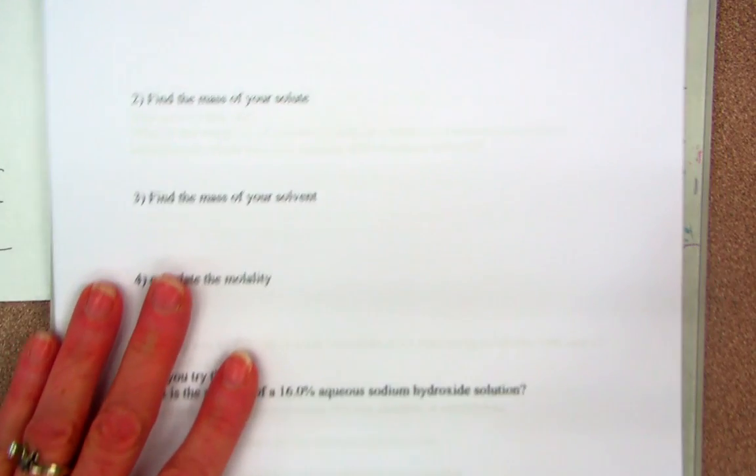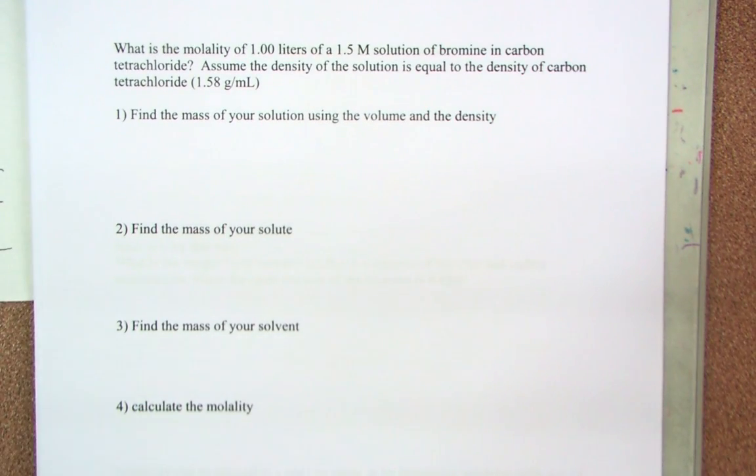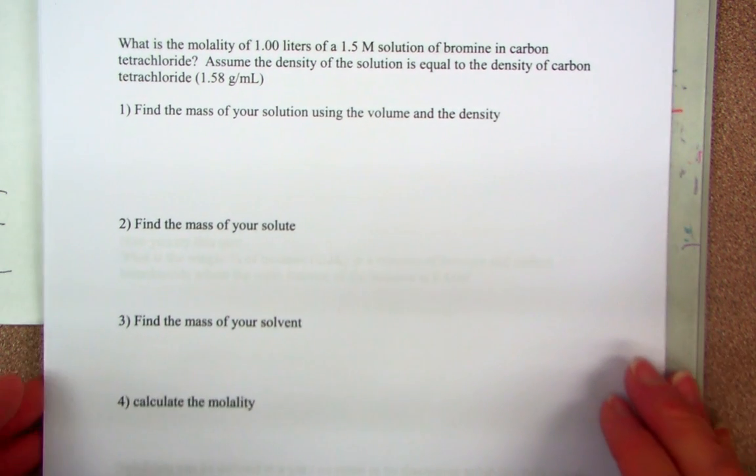There is nothing that you can memorize when you're looking at these kinds of problems. You have to face each one individually, think about what information do I have and what information do I need. So we're going to go through the first one where I've kind of outlined the steps.